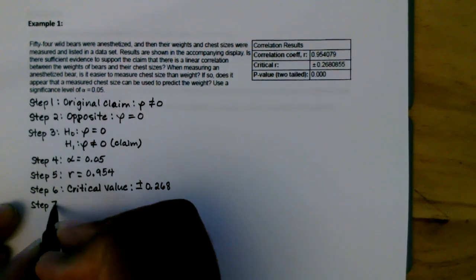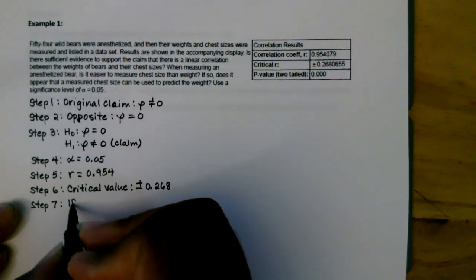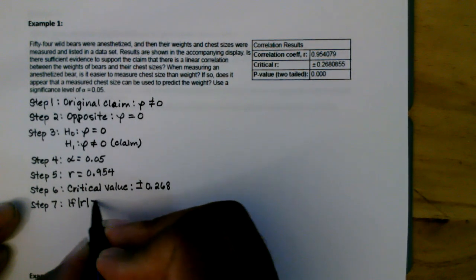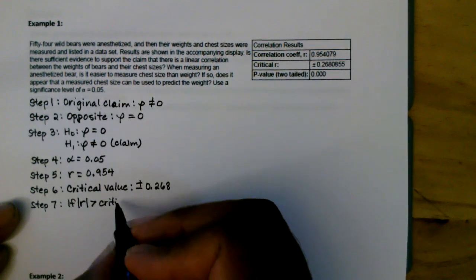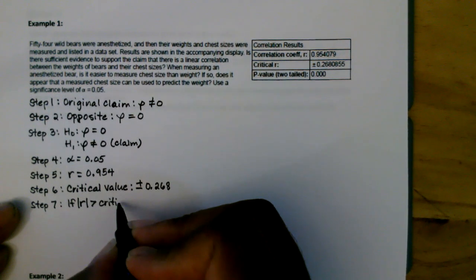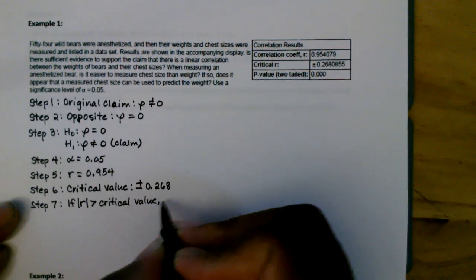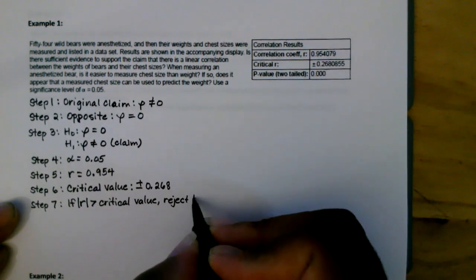And now step number 7. I'm going to use this decision rule here: if the absolute value of R is greater than the critical value, reject the null hypothesis.